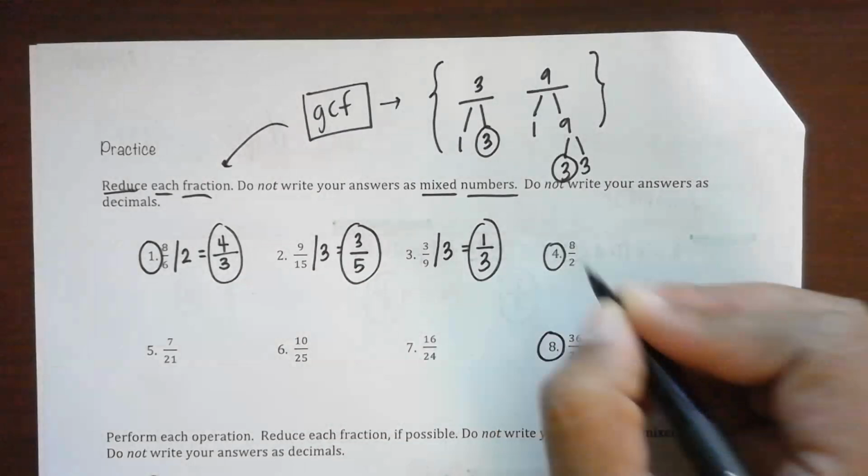Let's look at 24. Okay, what's the most basic factors? 1 and 24. And then how could 24 be broken down? 2 and 12. There we go. How can 12 be broken down? 6 and 2, right? And then 2 and 3. So we can see all these factors, yes? Do you see one that's common between the two? 2.